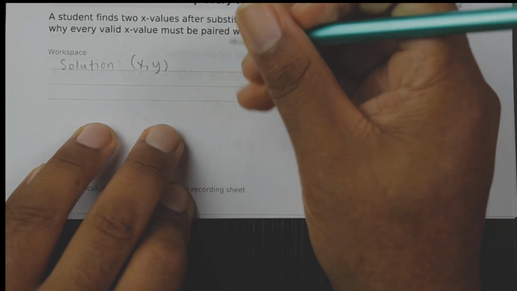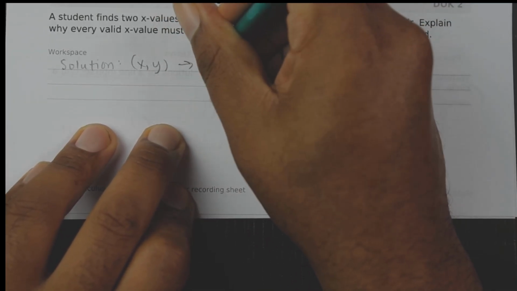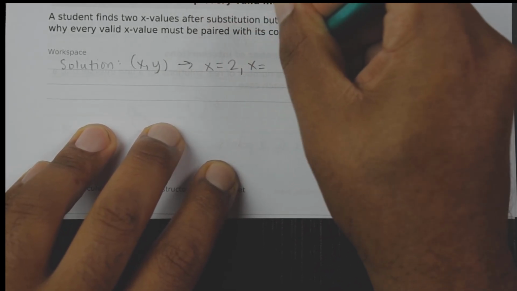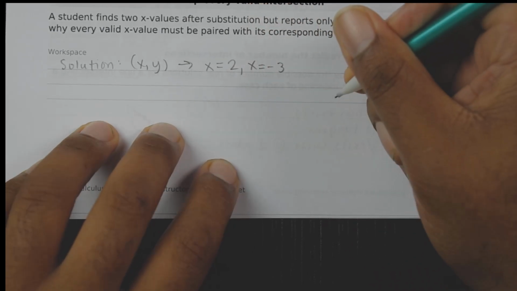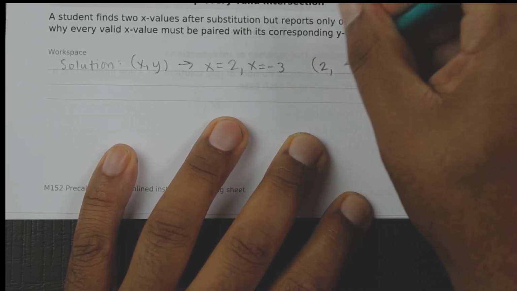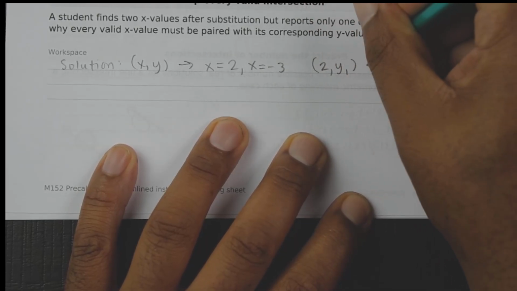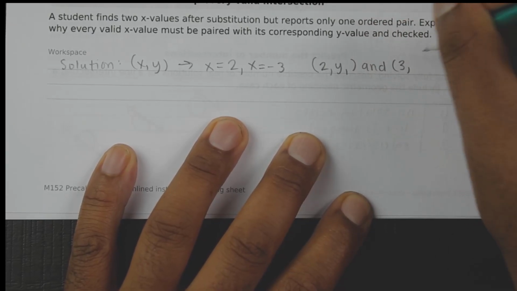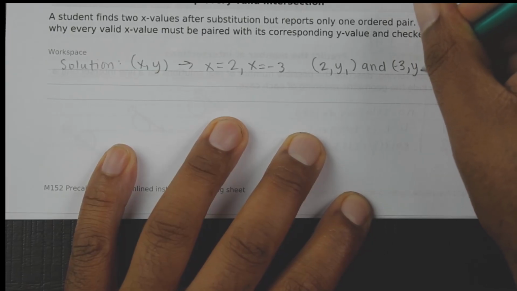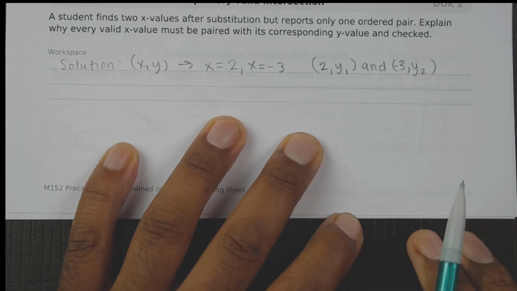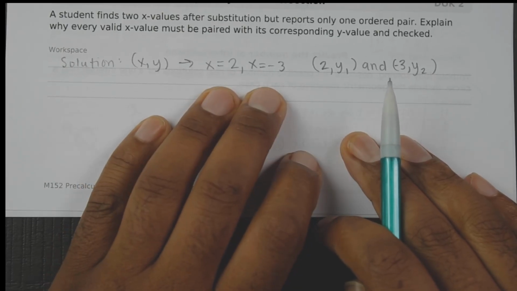So let's say, for example, x is equal to 2 and x is equal to negative 3. Then you need to find 2 comma y sub 1, and you also need to find negative 3 comma y sub 2. You've got to find the y values. You can't just find the x values and move on.